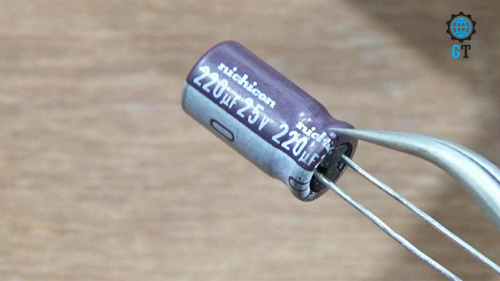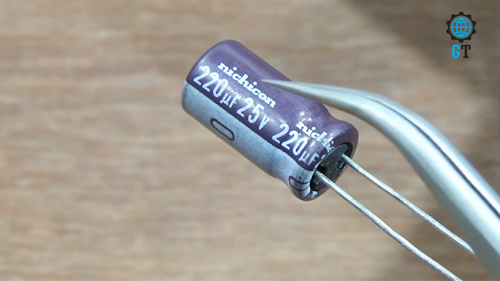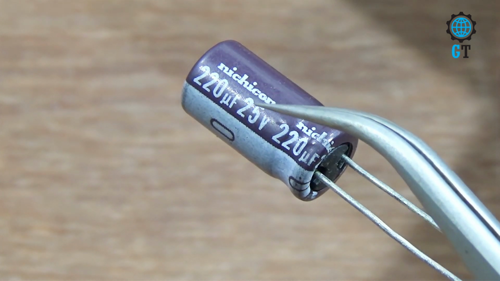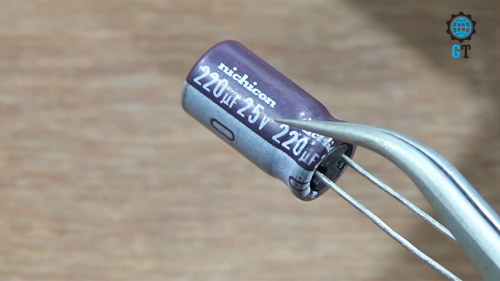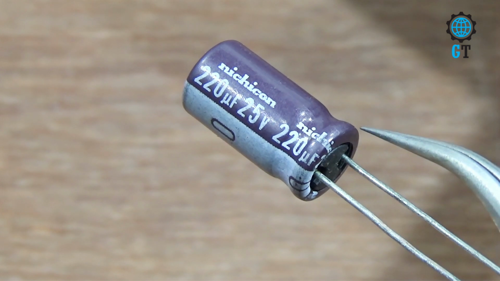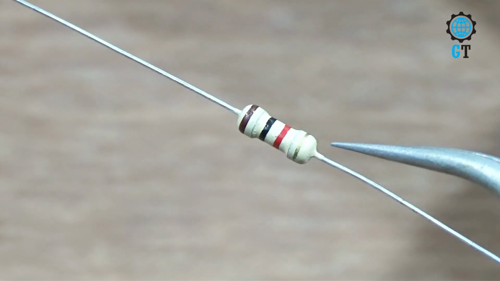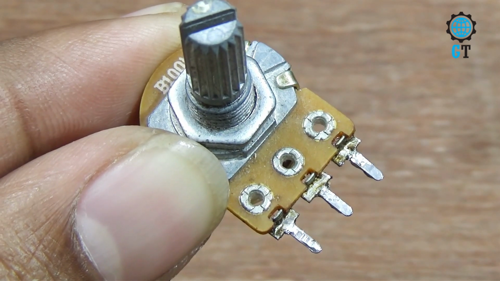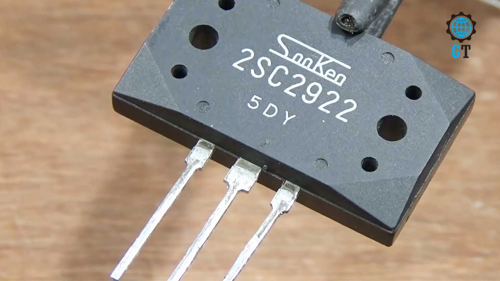We need one piece capacitor. Its value 220 microfarad, 25 volt. It has polarity terminals. Its white side is negative and the other side is positive. One 1 kilo ohm resistor, one piece, and one 100k volume, one piece.